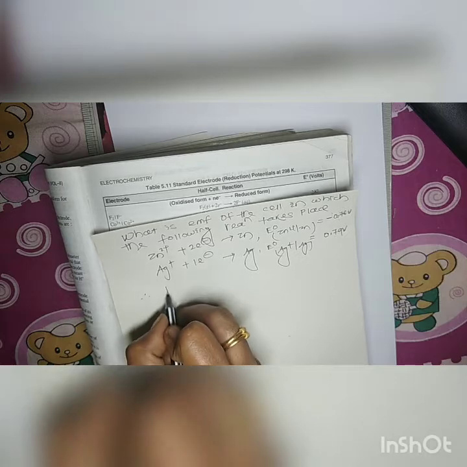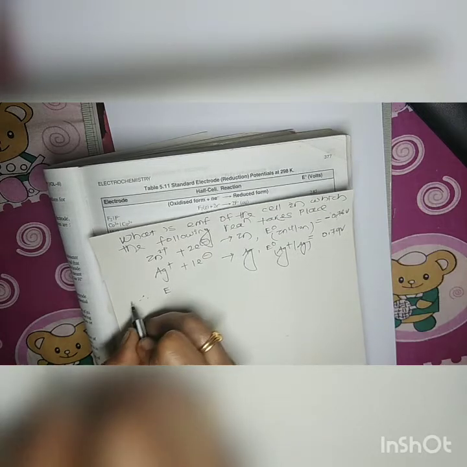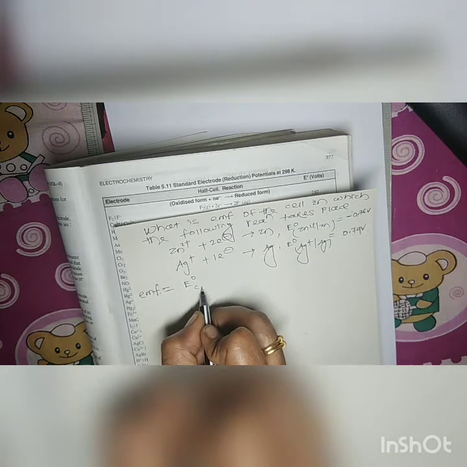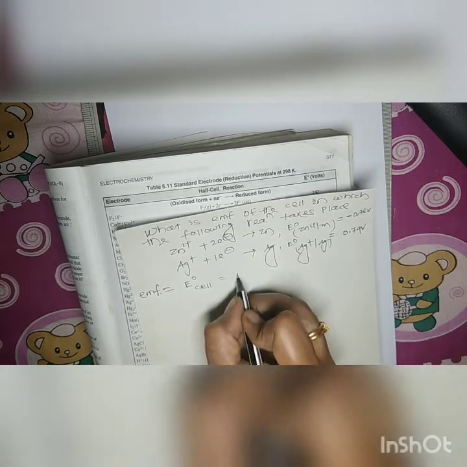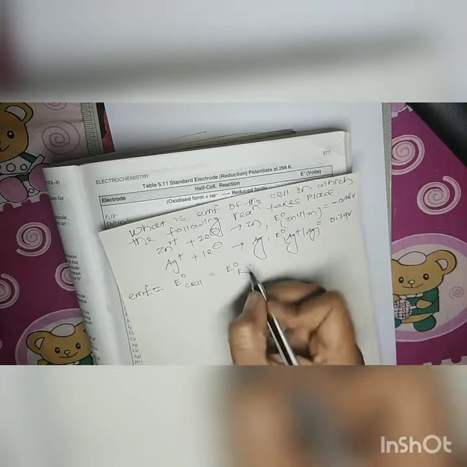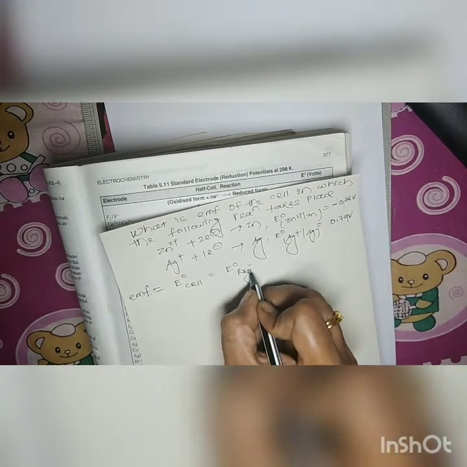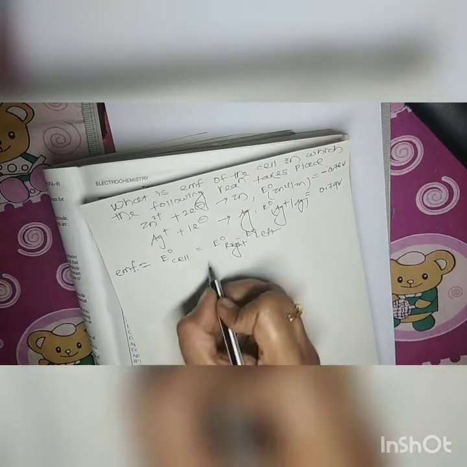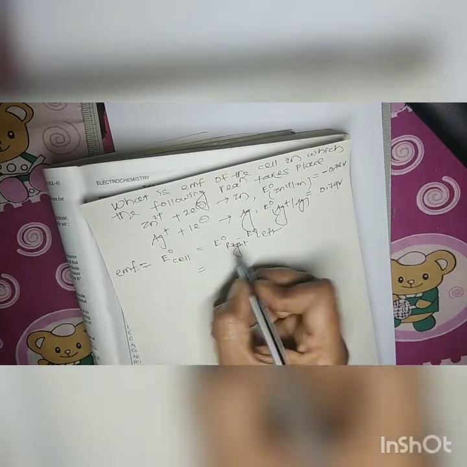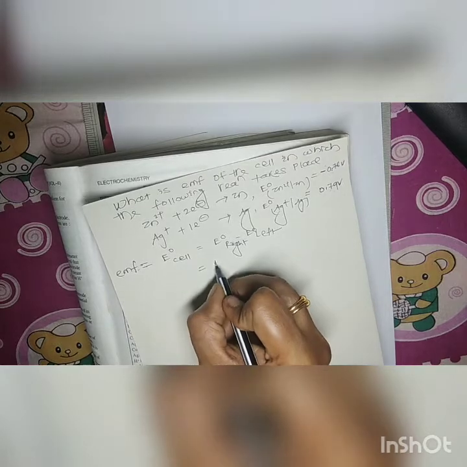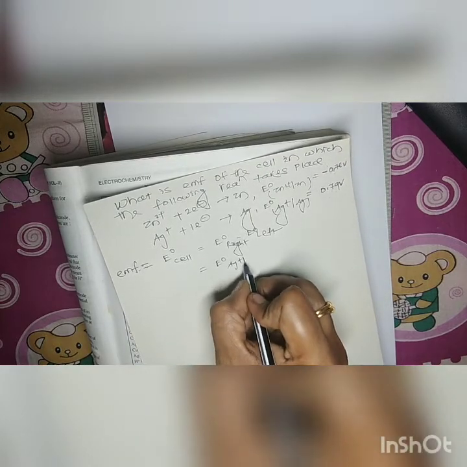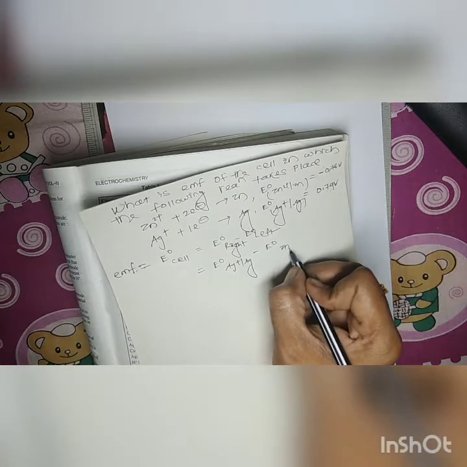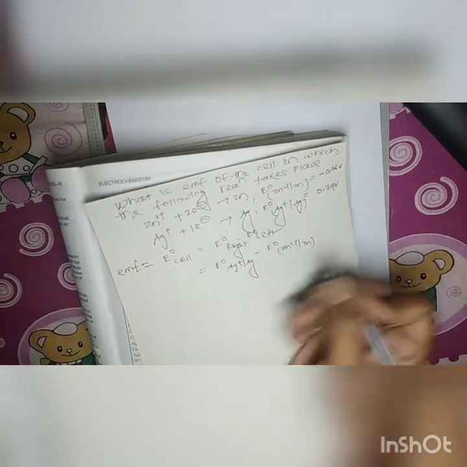Therefore, let me write EMF, that is E naught cell equals E naught right minus E naught left. This equals, right being the cathode here, E naught Ag plus to Ag minus E naught Zn 2 plus to Zn.